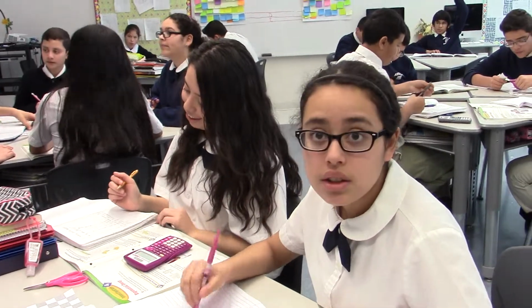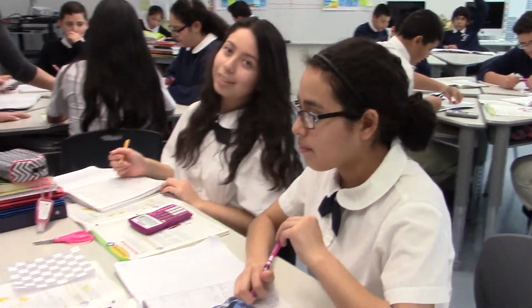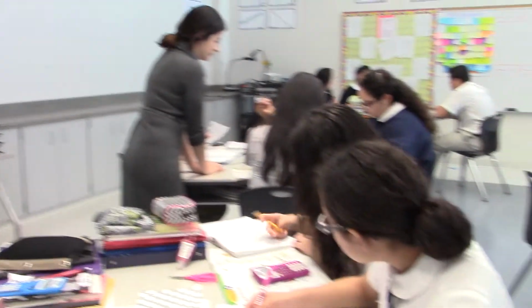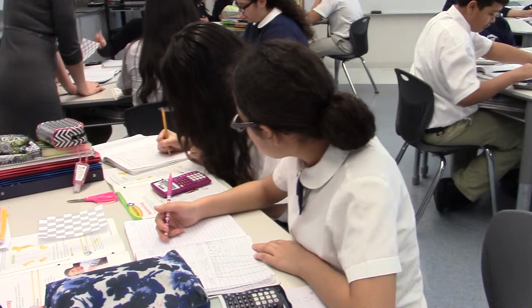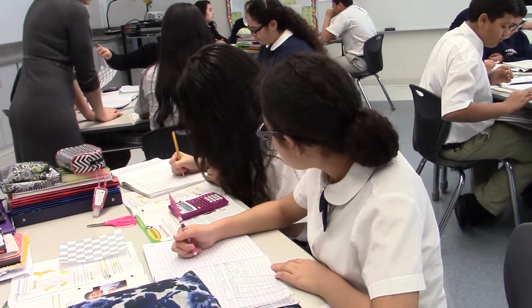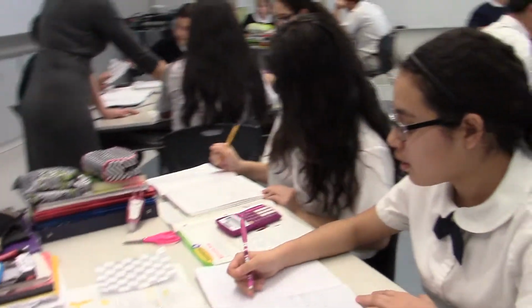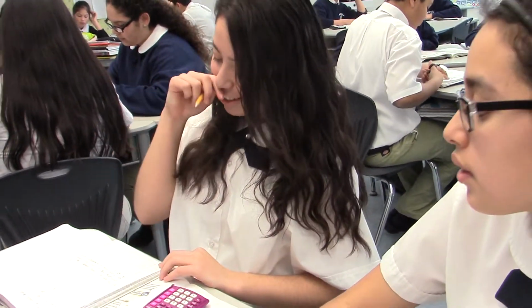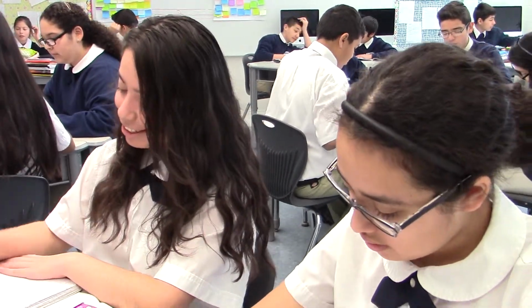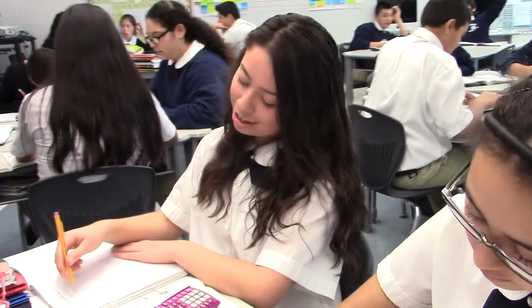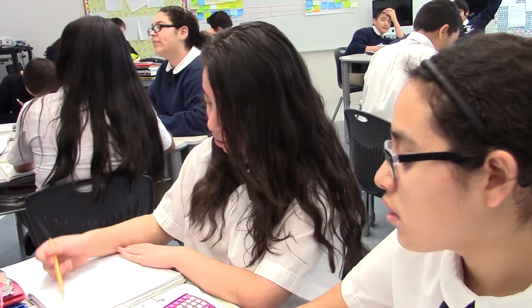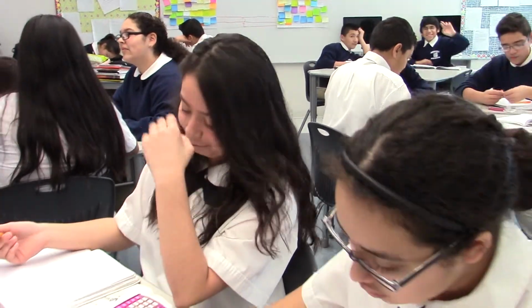Because it has a growth factor of a half. Say it again. 64 times 1/2 to the power of n equals 8. How did you get that equation? Because the y intercept is 64, because that's the initial start. And then since we know it's decreasing by 1/2, you multiply by 1/2 for each cut. So what happens if you make it 7?